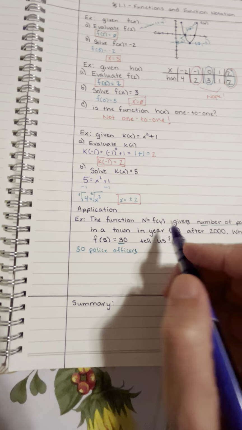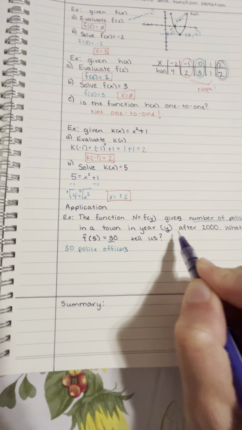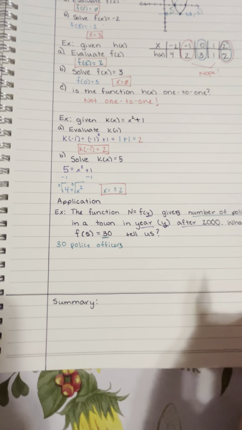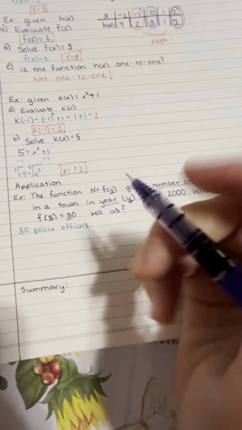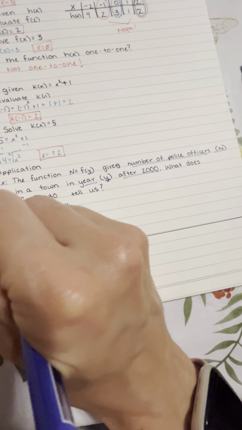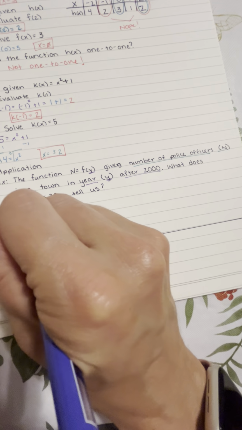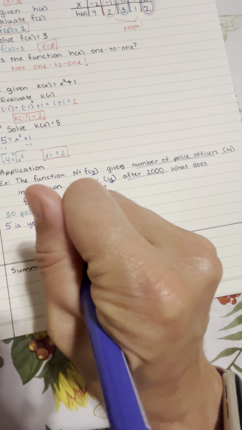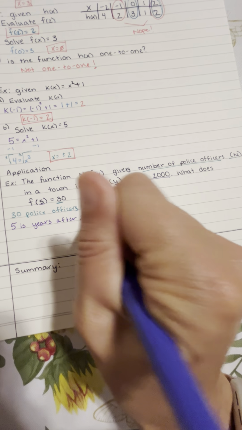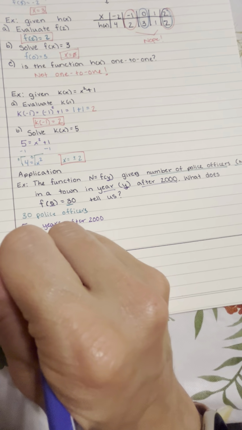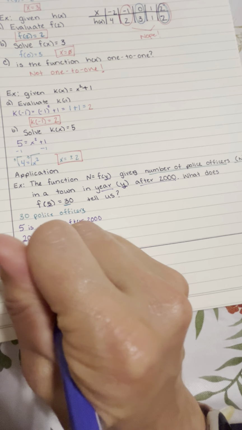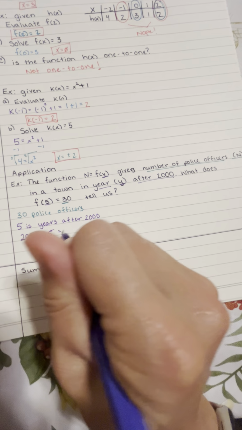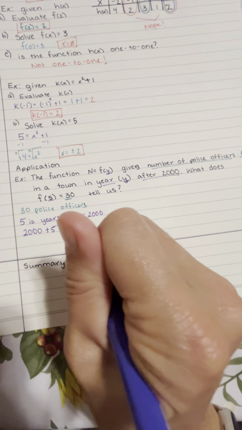Next, I'm going to look at the y. Y is years after 2000, and that's given to us by 5. So 5 is years after 2000. I can think of this as 2000 plus 5, which is the year 2005.